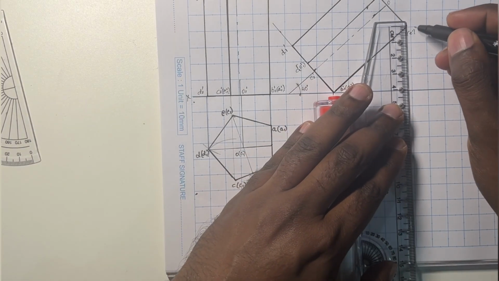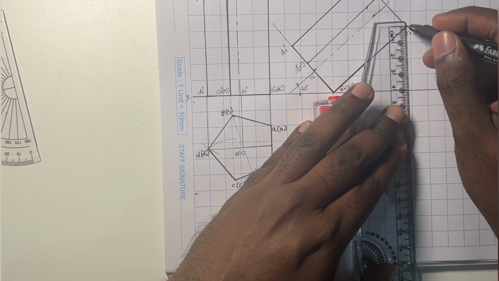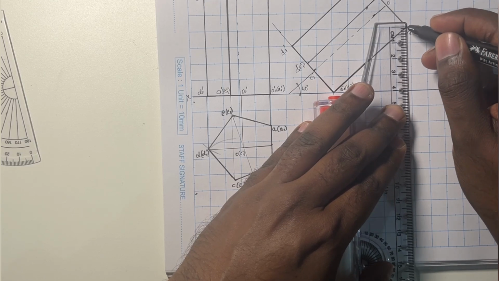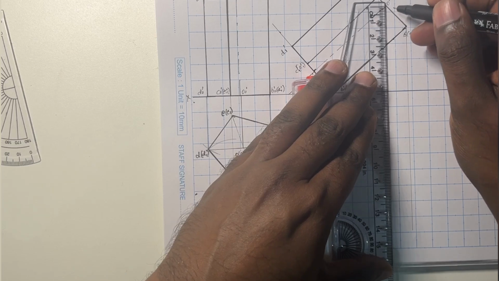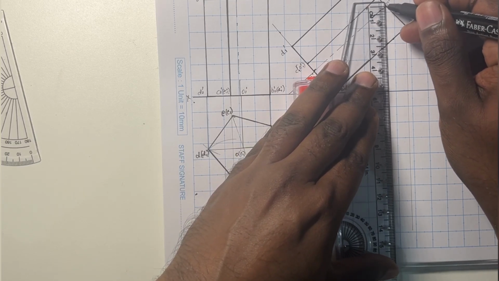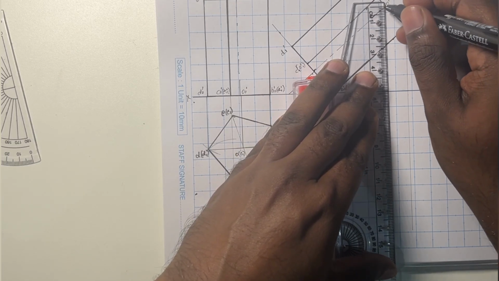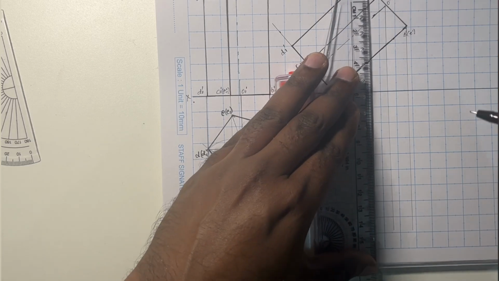Now let us complete the top view of the second position by drawing the vertical projections downwards and intersecting that with the projection lines from the first top position. So draw all the projection lines.